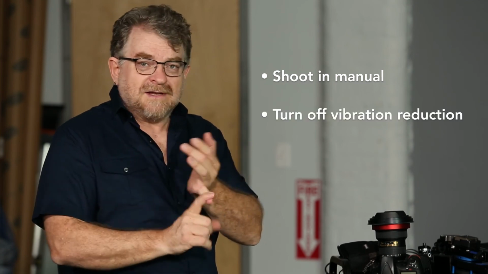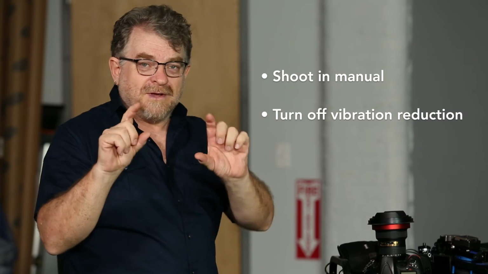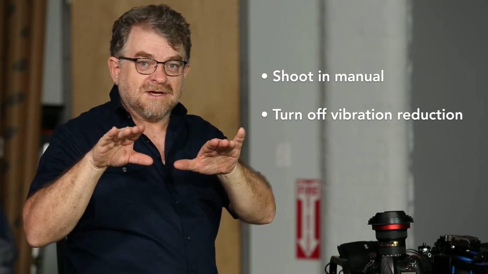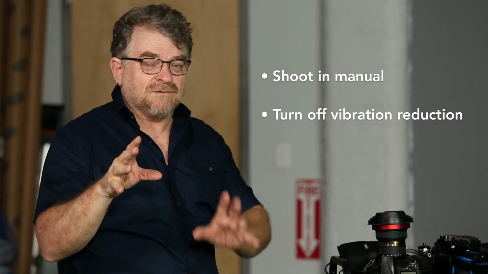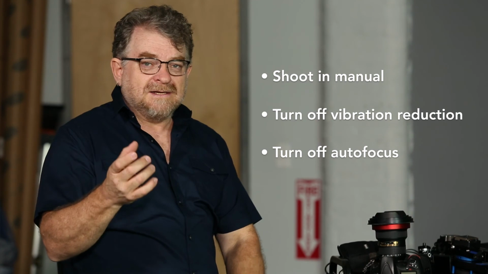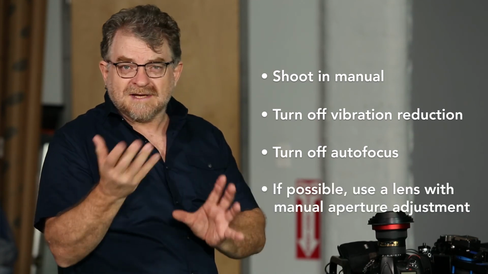Similarly, if you have a lens with vibration reduction or stabilization, you need to switch that off, because every time the camera takes a shot, it might adjust the stabilization, so you want that off. You want autofocus off, you want manual focus. Ideally, if you have a manual diaphragm in your lens, even better. So you'll find a lot of time-lapse shooters shoot with Canon bodies, but with older Nikon lenses, because you have the mechanical aperture ring and no control from the camera.